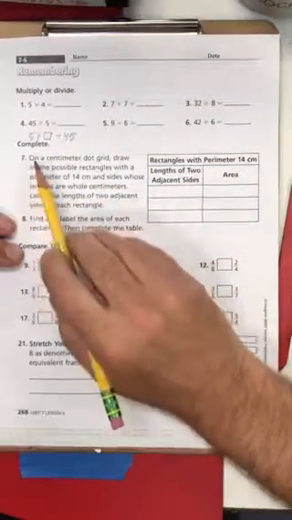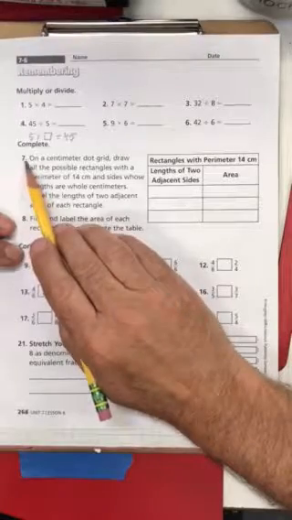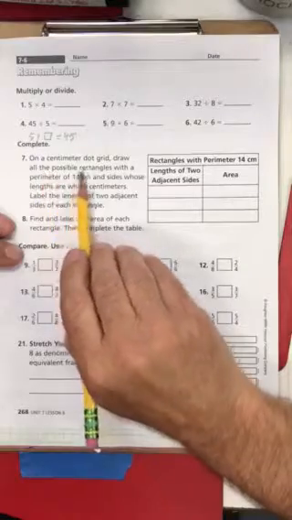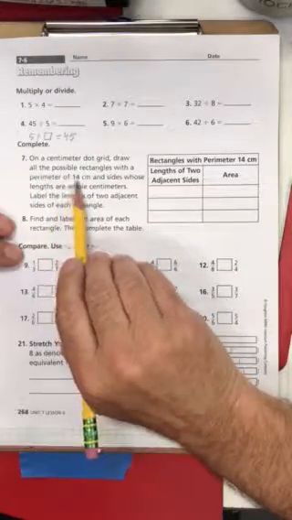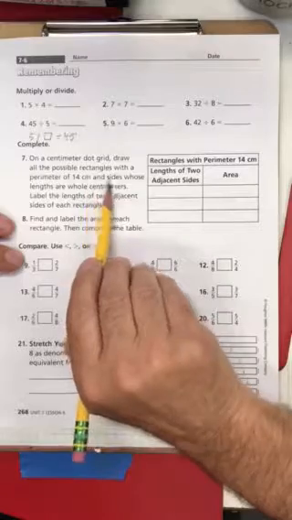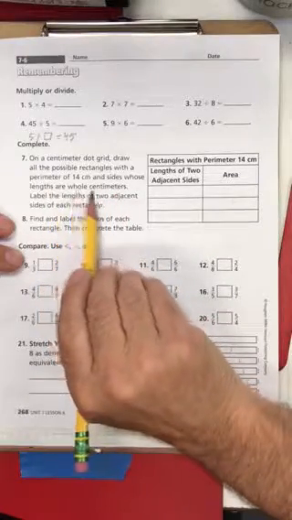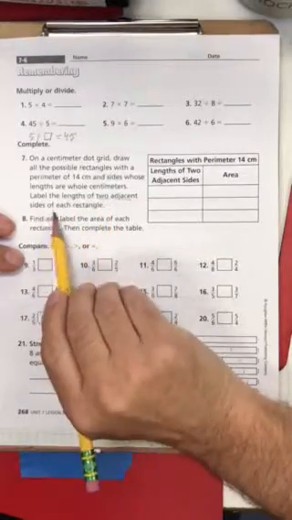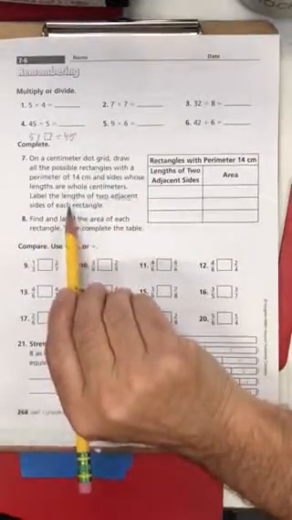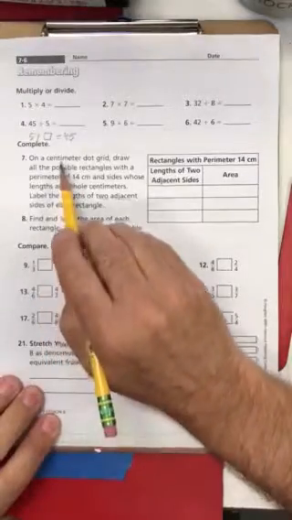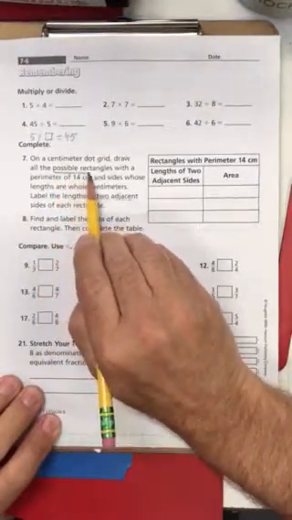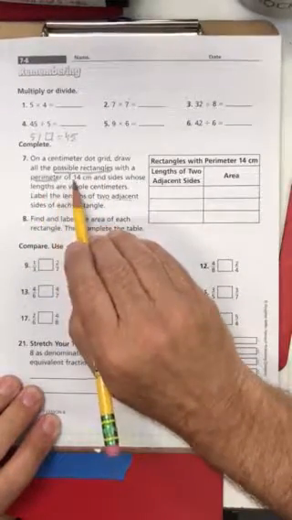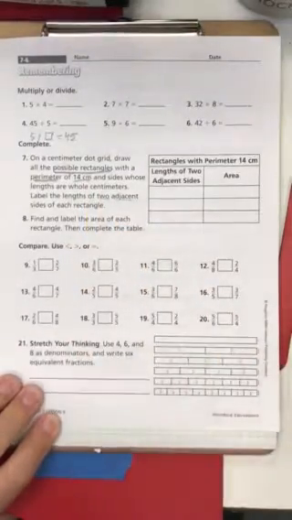All right, this one they might have a challenge with. It says complete. On a centimeter dot grid, draw all possible rectangles with a perimeter of 14 centimeters, whose side lengths are whole centimeters. Label the lengths of 2 adjacent sides of each rectangle. So the main thing I see here is they want them to draw rectangles. And these rectangles have to have a perimeter of 14 centimeters.